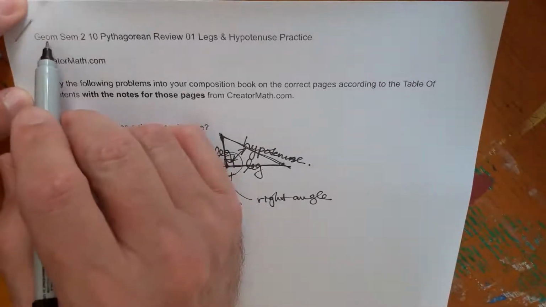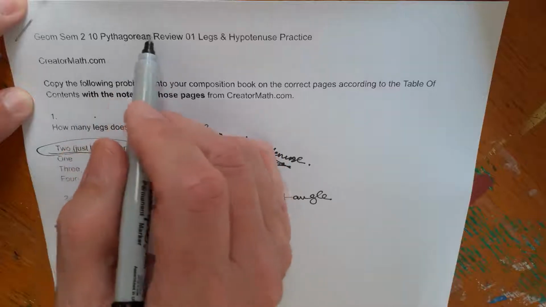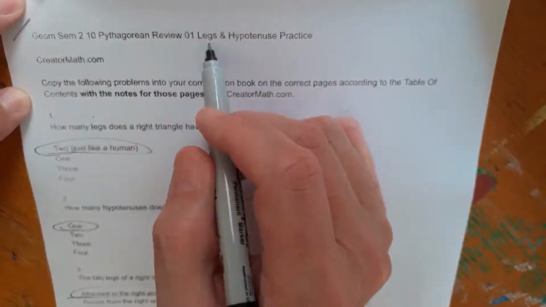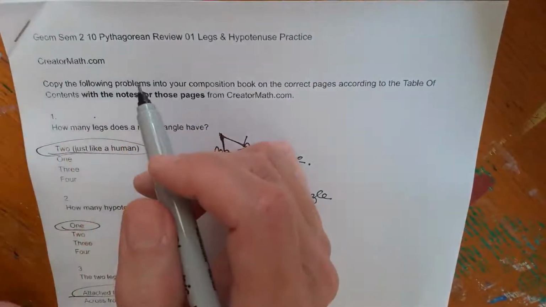So just make sure you match up the name, Geometry Semester 2. This is the 10th unit called Pythagorean Review, and it is Legs and Hypotenuse Practice, lesson number 1 on creatormath.com under the Geometry tab.